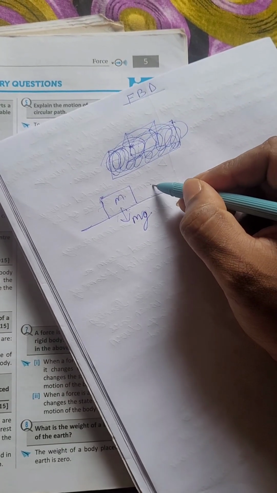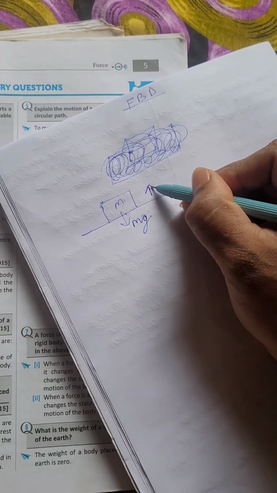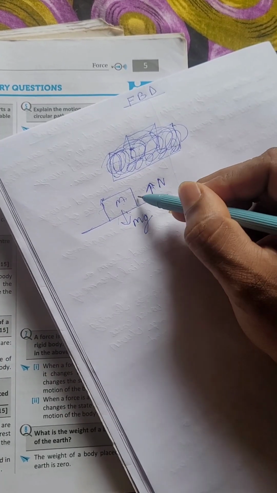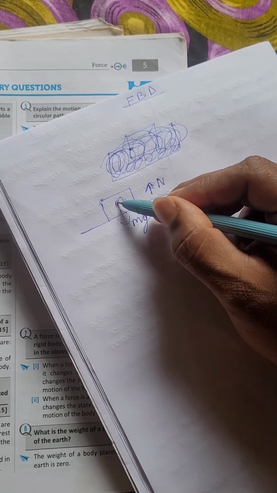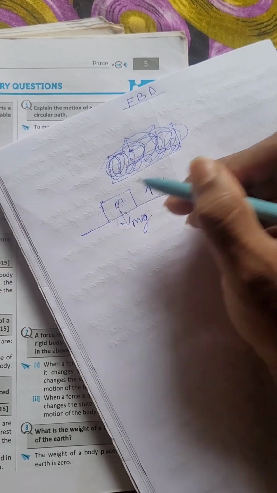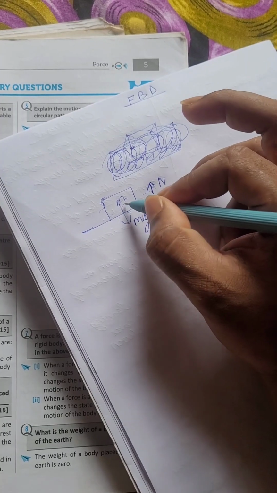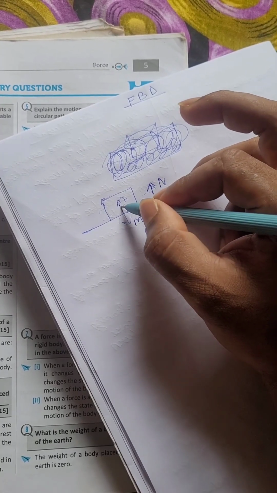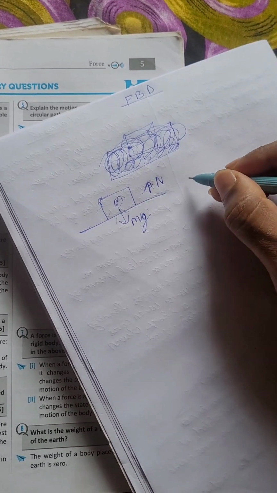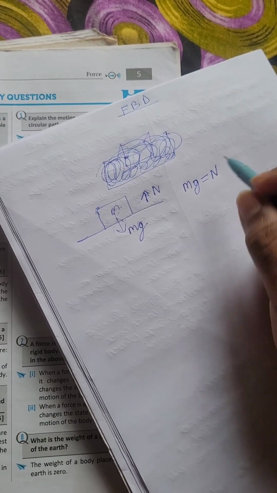The table will apply a force on the book. It's the normal force, that will pass through the center of mass. So I am drawing it here to make it visible. It will cancel out the mg force, mg equal to normal.